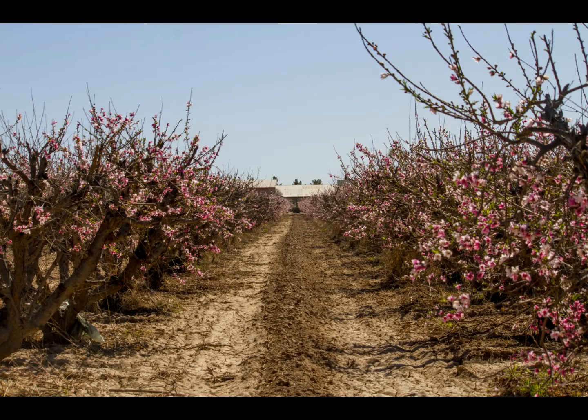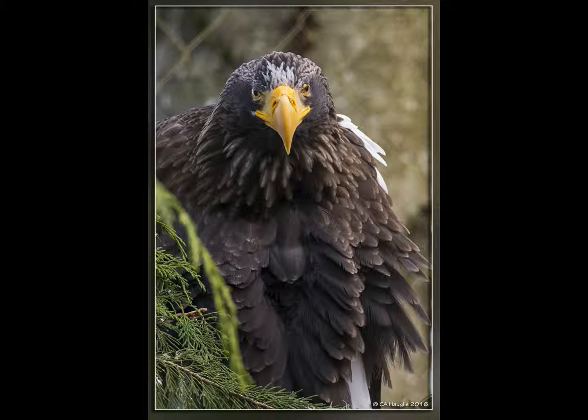Some compositions can be symmetrical in nature, and here we're using both a line to lead the eye in and also the symmetrical bushes on either side. If you use software for editing, here's an opportunity to crop your photo so that you get the composition exactly the way you're looking for it.